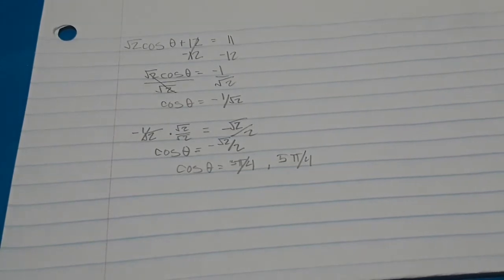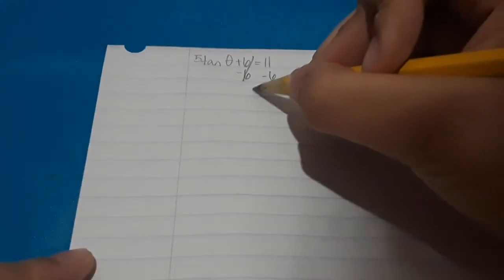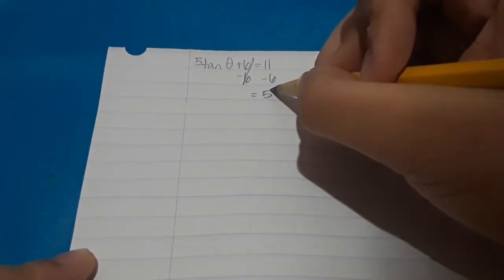Moving on to our next problem. Here we've got 5 tangent theta plus 6 equals 11. Similar to our last problem, but it looks a little bit different. Don't worry, it's going to be alright. This could be a sine or a cosine, it doesn't matter right now. It's going to matter once we get to the part where we need our unit circle. So our first step is again to move the 6 to the side with 11. 11 minus 6 is 5, not 7. So now we have 5 tangent theta equals 5.